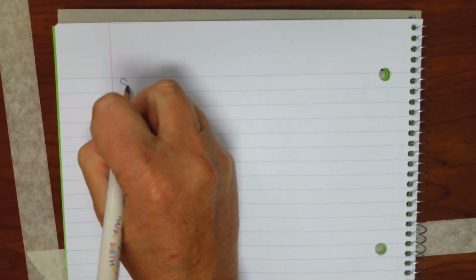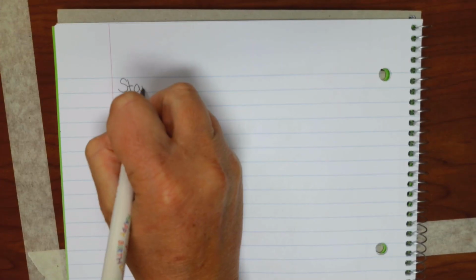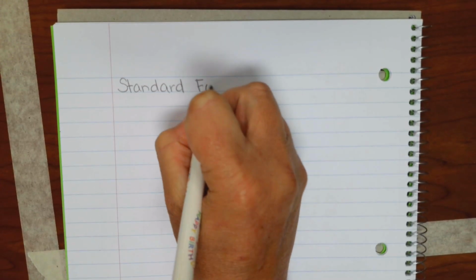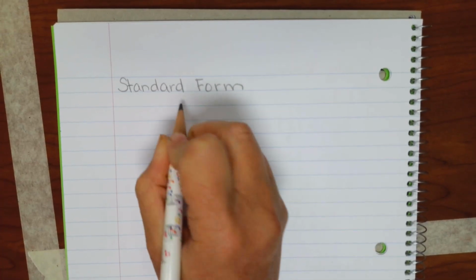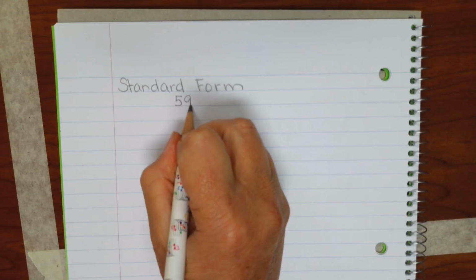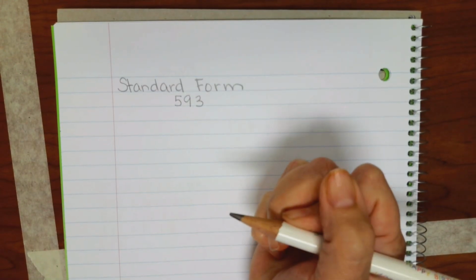We're still writing with a thick white at the top. So if I give you this number in standard form, I want you to choose it in word form.